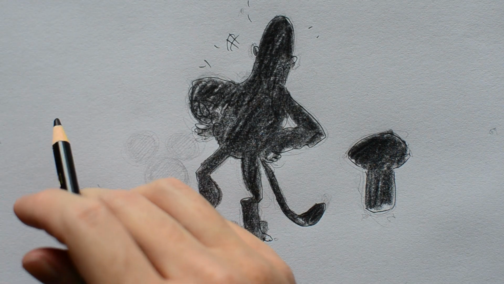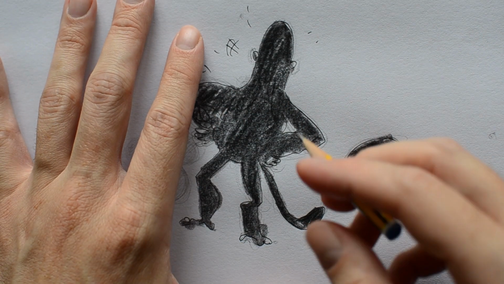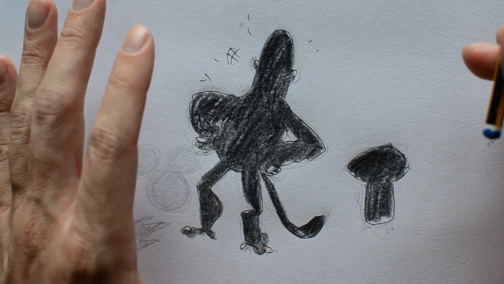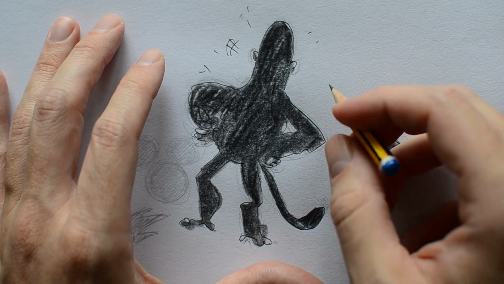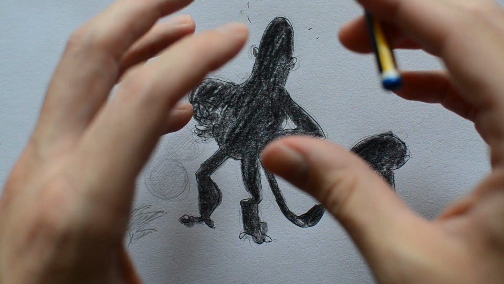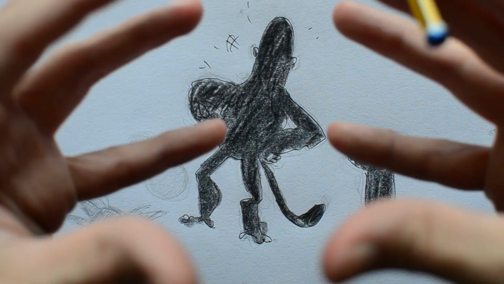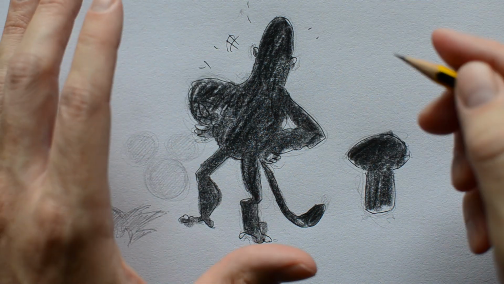Let's invent something else. Another day I should do a video about thumbnailing, because through thumbnailing, drawing very small silhouettes of characters, you see how they work together and how you can enhance the expression.